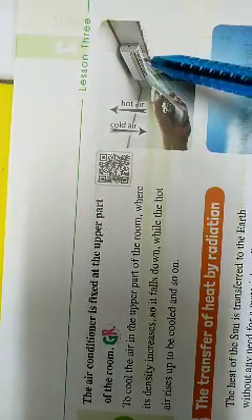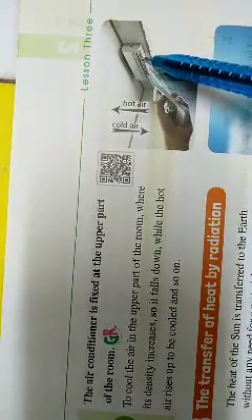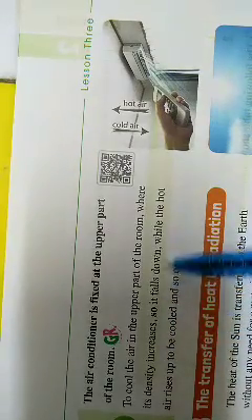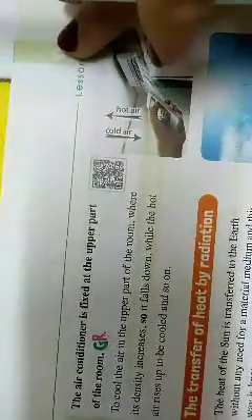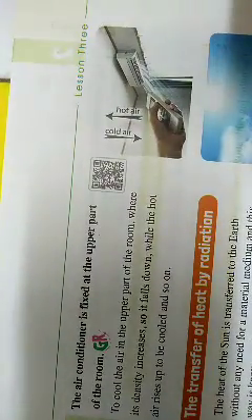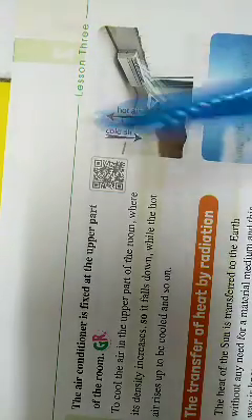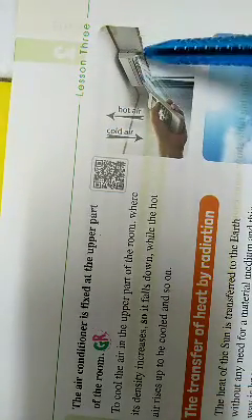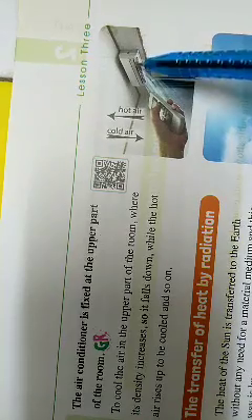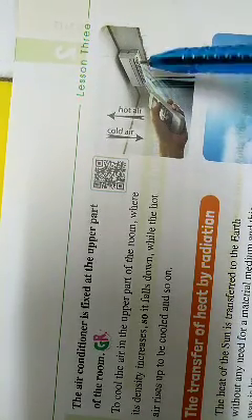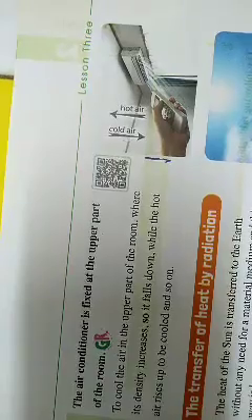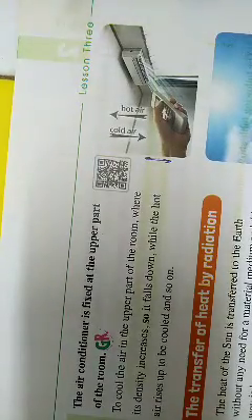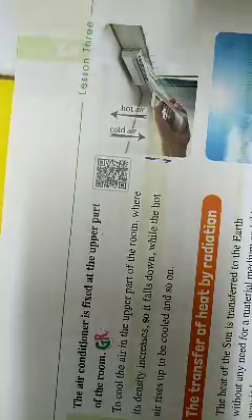To cool the air around it, and the cold air's density increases, so it falls down, while the hot air rises up because it has low density, to be cooled again, and so on.